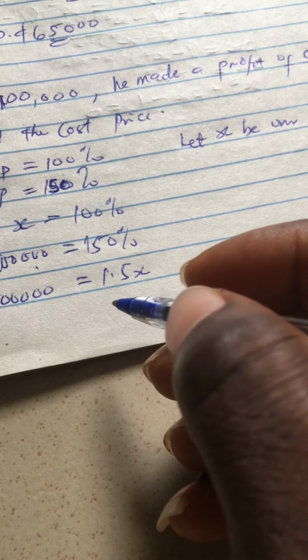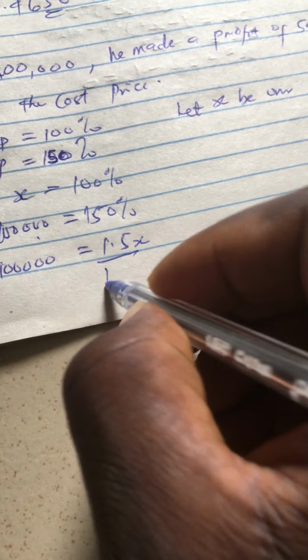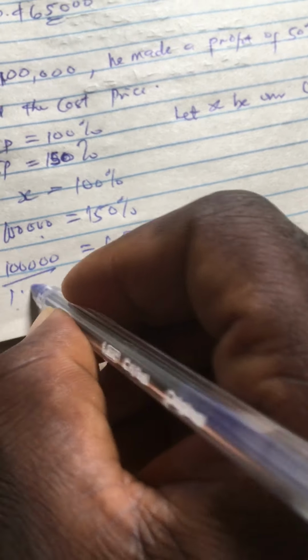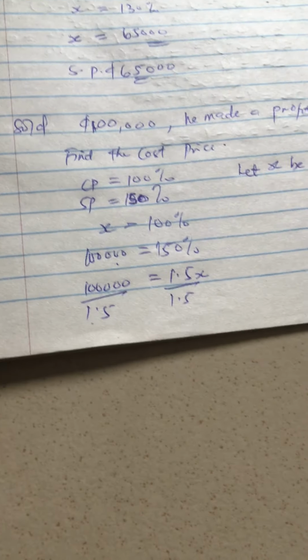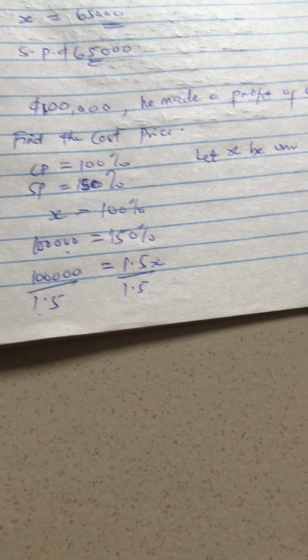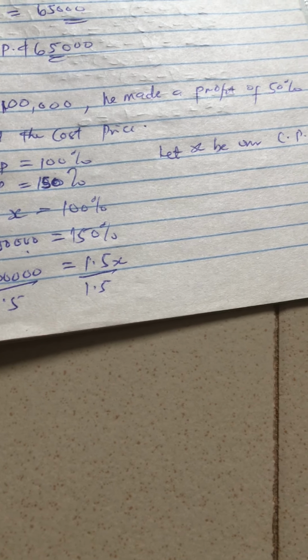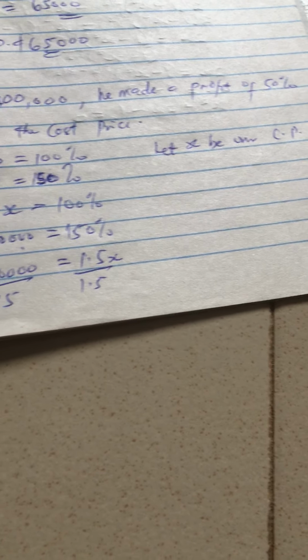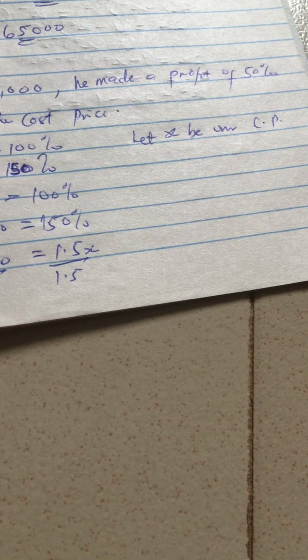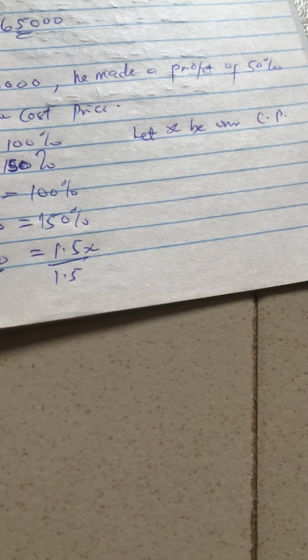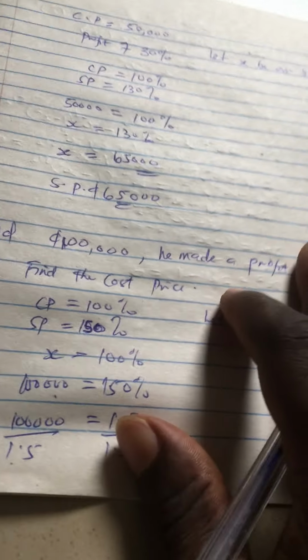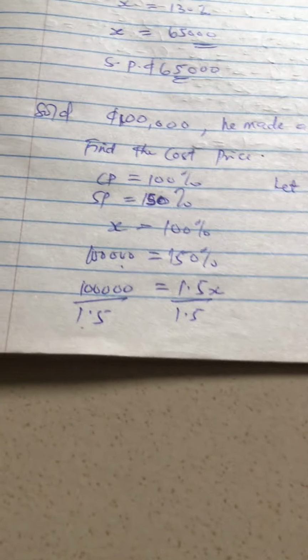So let's divide both sides by 1.5. So 100,000 divided by 1.5 will give you 66,666.